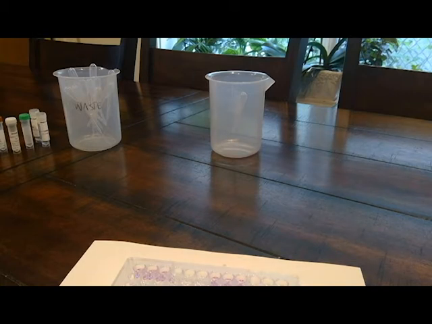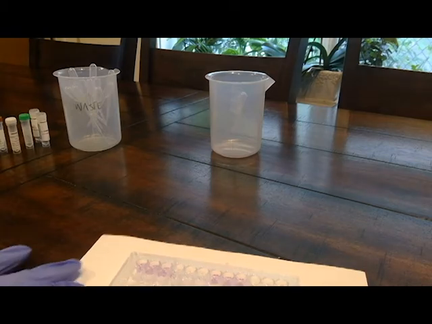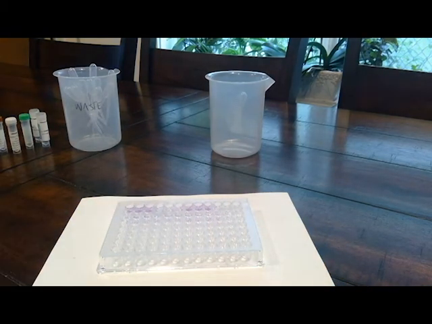It says you'll see a color change from green to purple, which will indicate a positive result. And you'll want to get out your white piece of paper so that you can see your results better, because the color change is pretty subtle. You'll want to take a picture of your plate and then record the color change results in the data table.